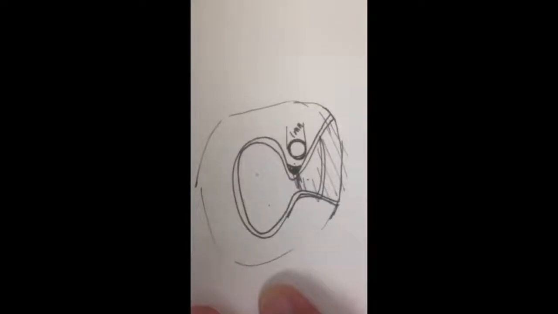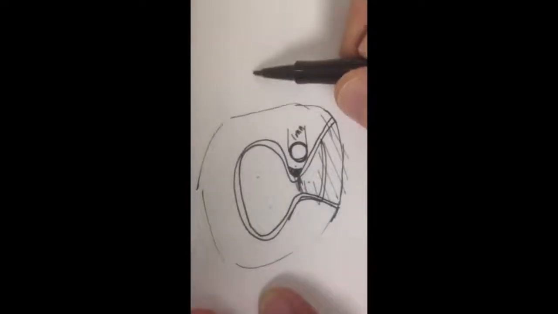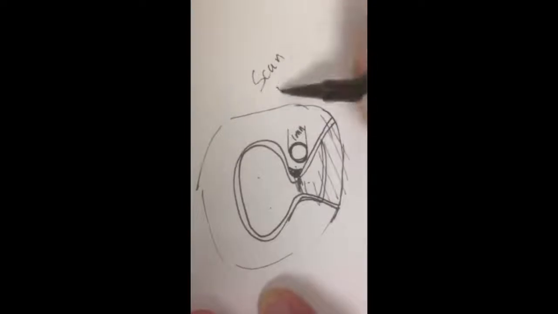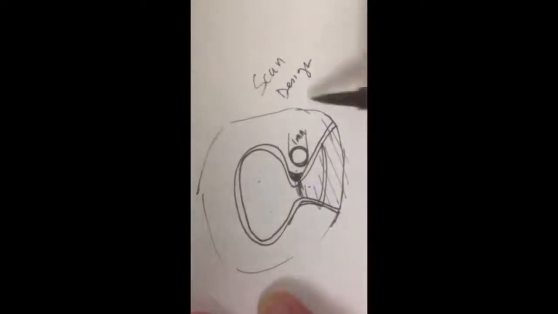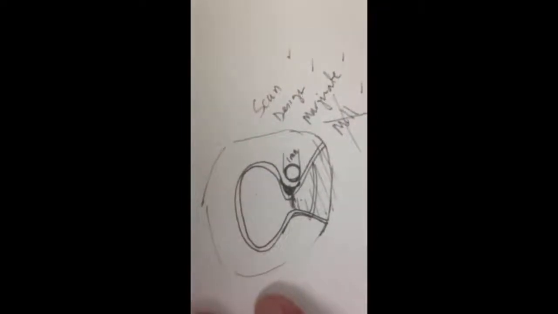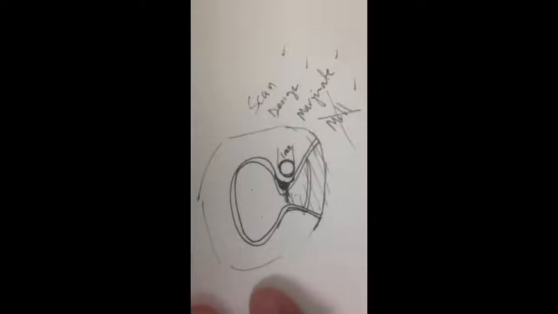And that's a very interesting problem. You can scan it, you can design it, you can marginate it, but you cannot mill it. You have to be able to do all of those in order to produce a restoration. So that's going to require a slight modification in your preparation design. I think it's an important thing to know.